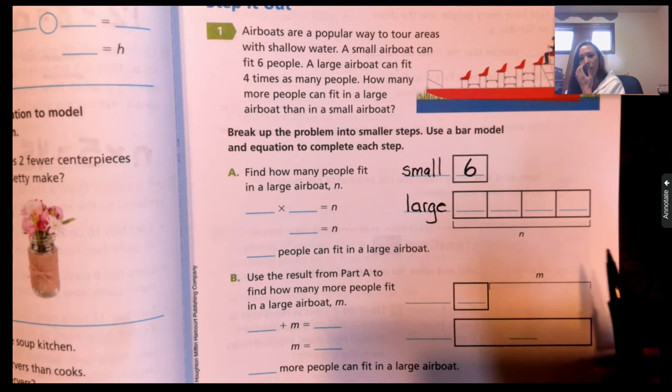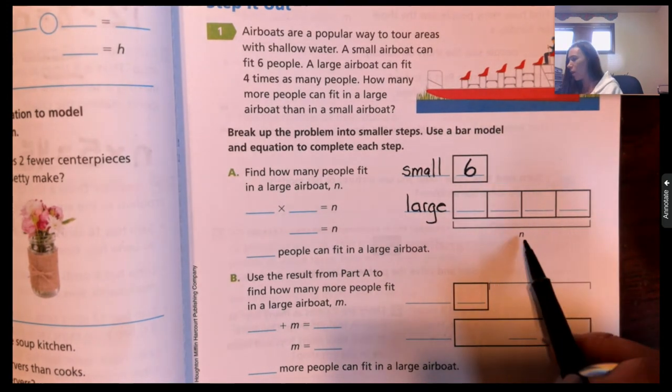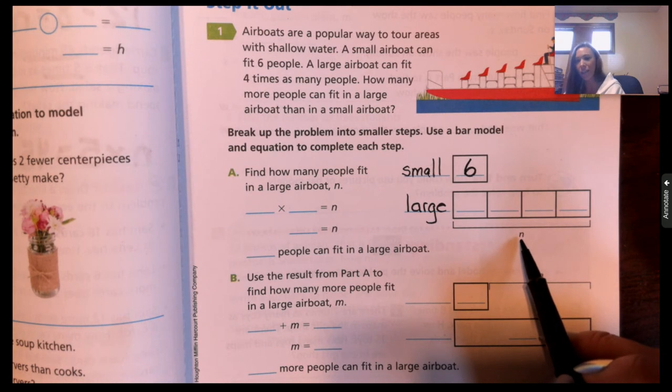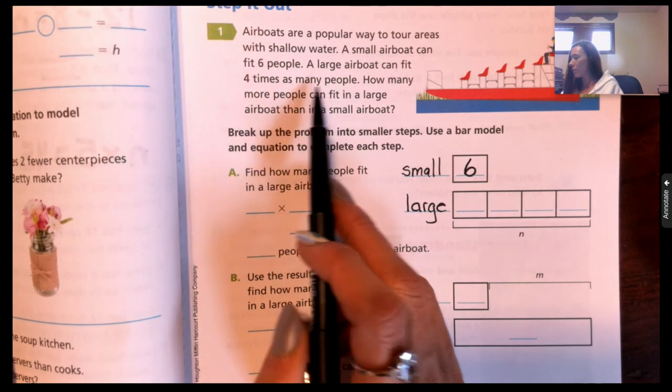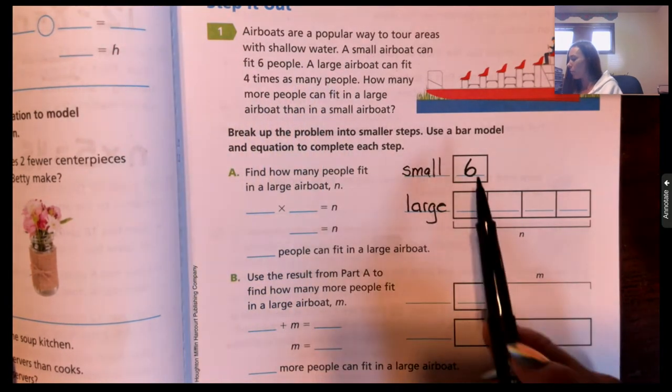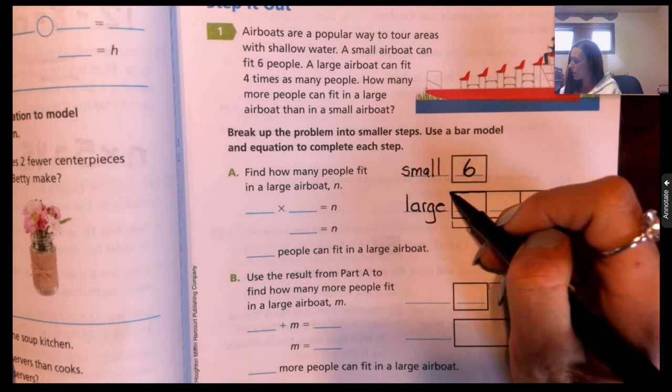And I know that more people can fit into a large airboat, but I don't know how many more. That's what we're trying to find out. And they labeled it as an N for the unknown, kind of like putting a question mark, right? Well, then it said again that they can fit 4 times as many people as a small boat. So they already do for us 4 times as many as a small boat.